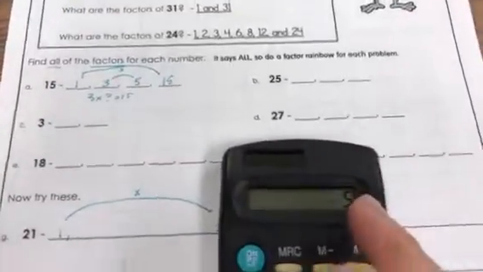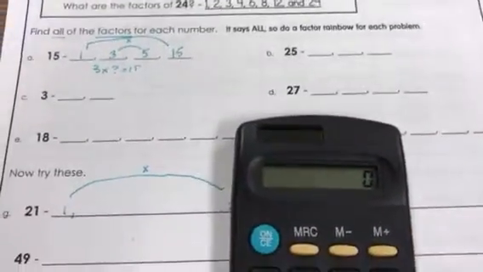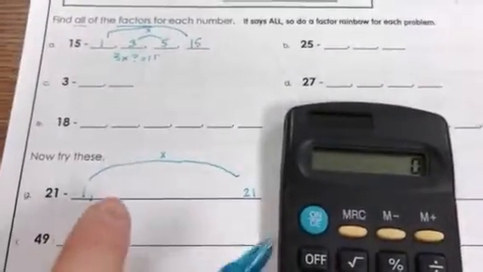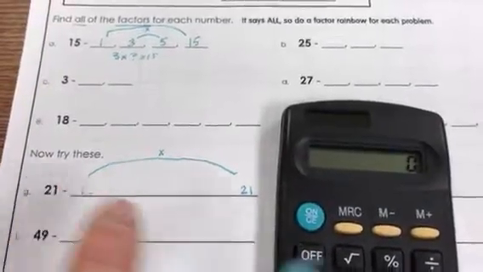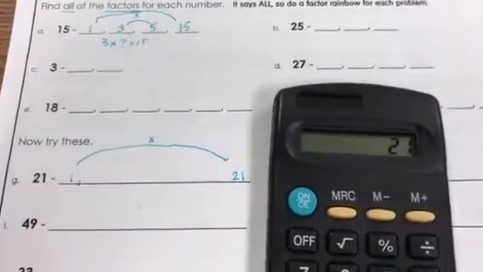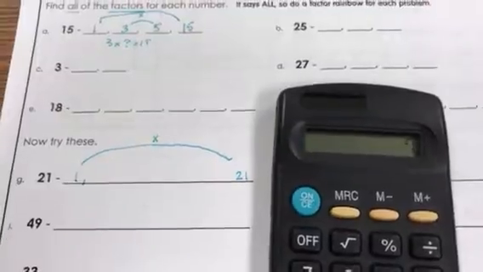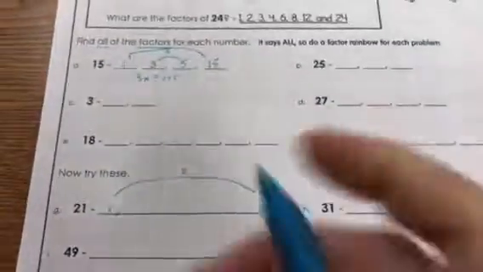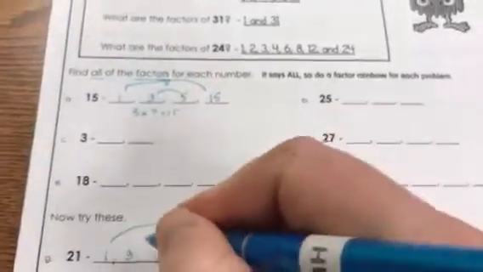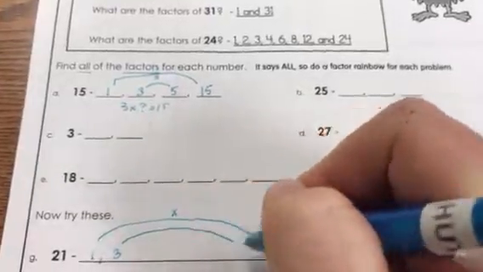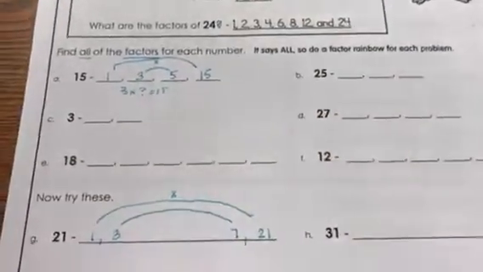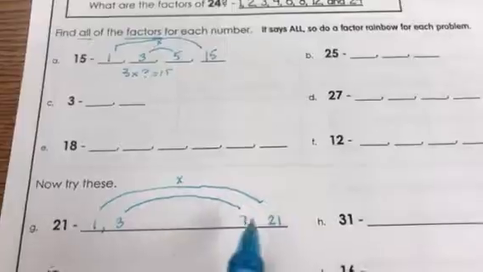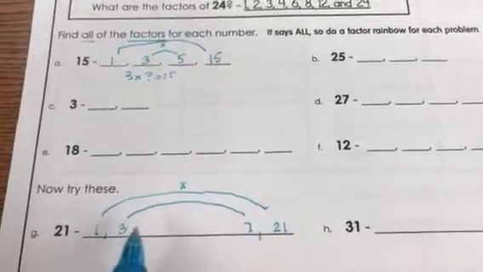At this point, we're using our calculator so we don't make a mistake. So instead of 3 times what equals 21, we're doing the inverse. 21 divided by 3 equals, and we can see it's 7. So we have 3 times 7 equals 21. All right, we're still a little far apart. We have to keep checking.